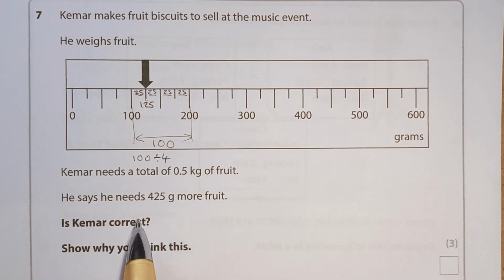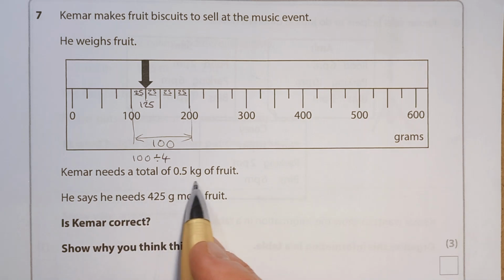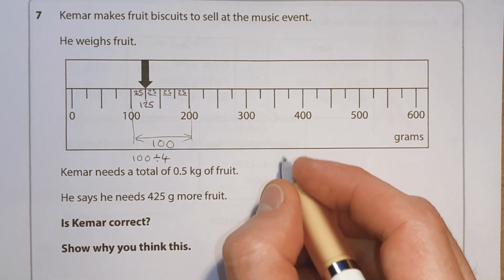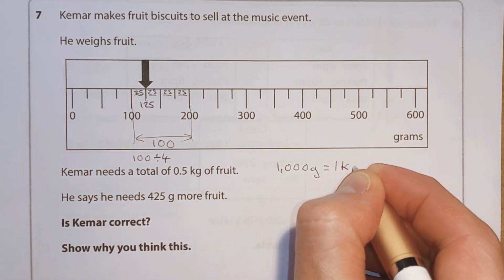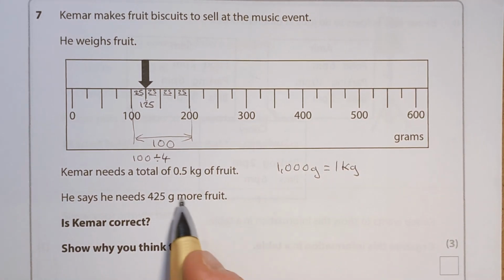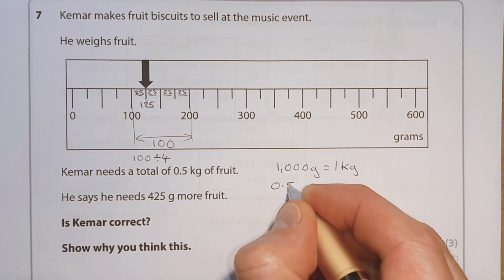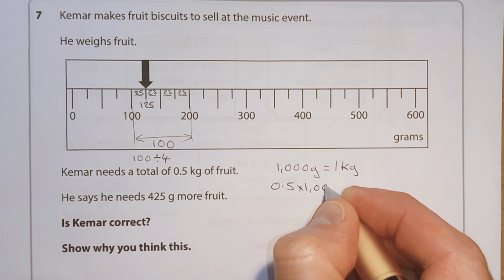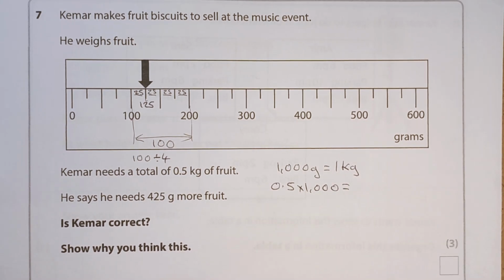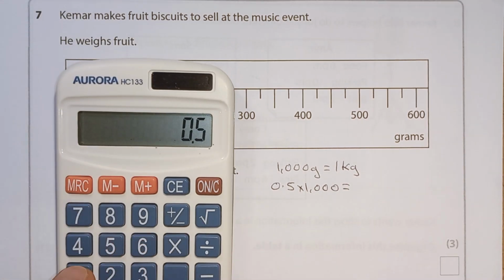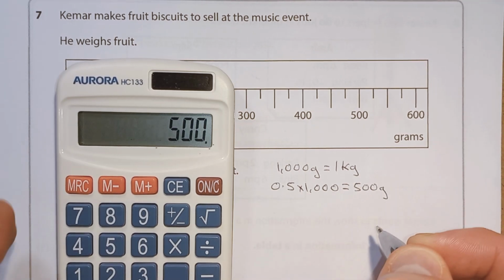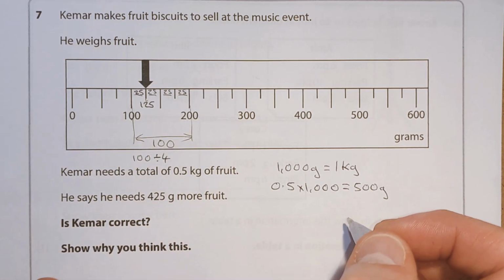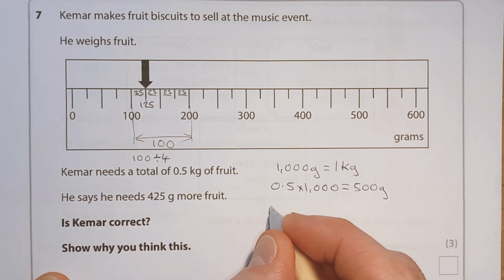Now, he needs a total of 0.5 kilograms of fruit. Well, we know that there's 1,000 grams in 1 kilogram. So for 0.5, we just need to do 0.5 times 1,000, or half of 1,000. So we've got 500 grams. So he needs 500 grams.